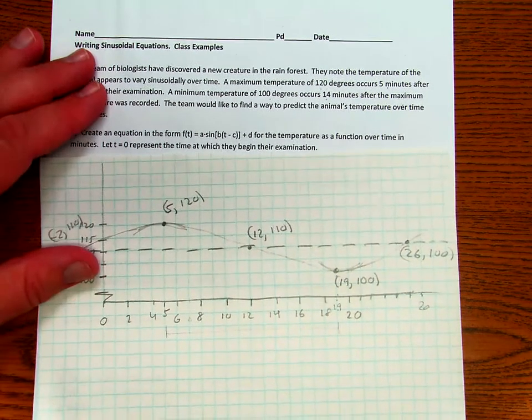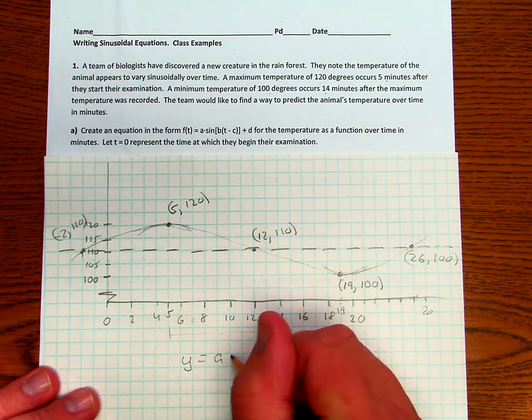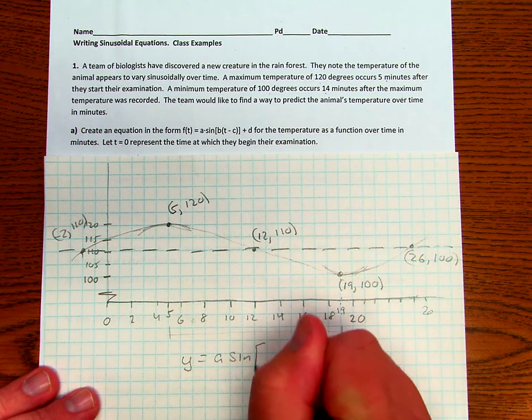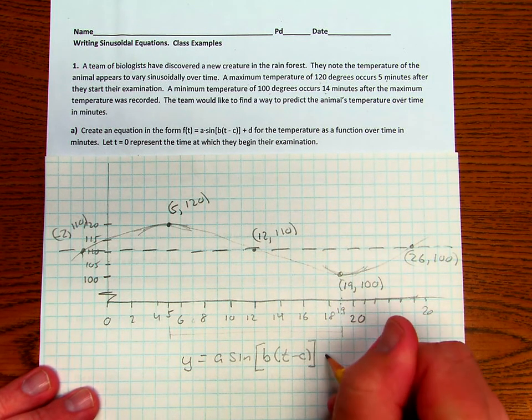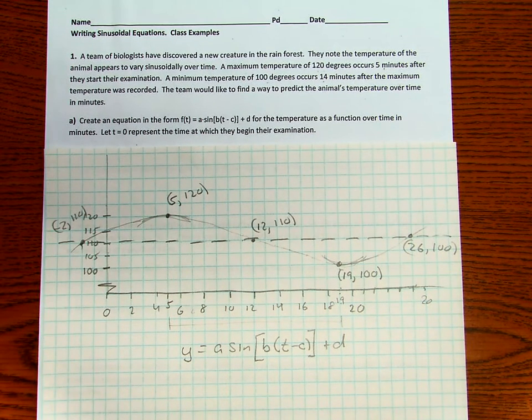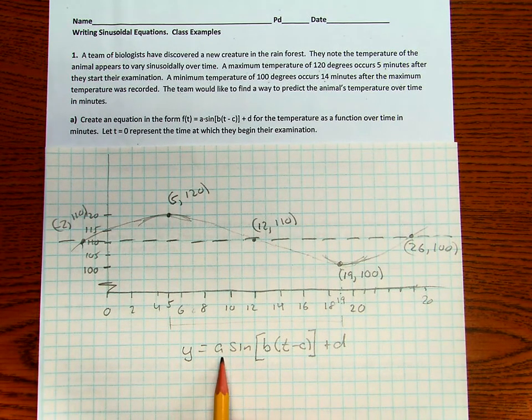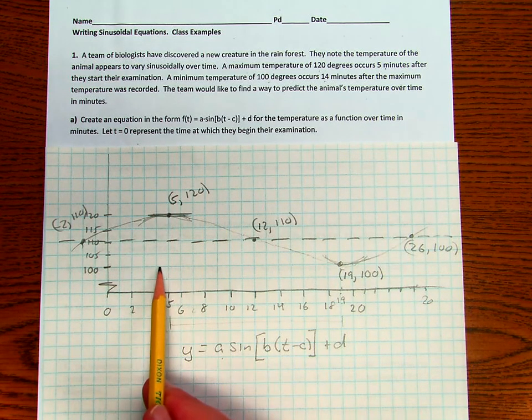All right, now we need an equation, and y equals a sine b t minus c plus d. All right, so the a is going to come from the amplitude. We have a maximum of 120, a minimum of 100.